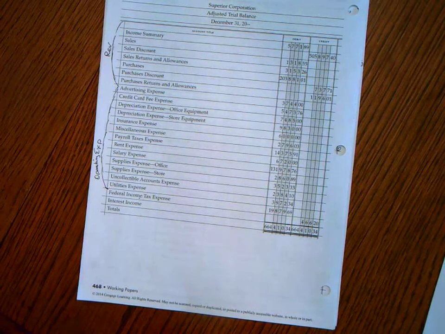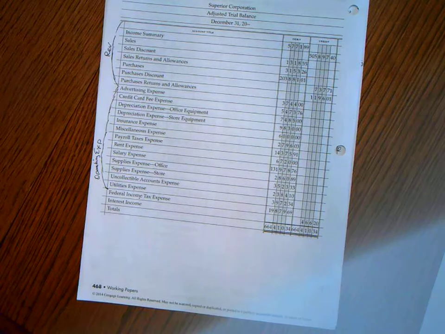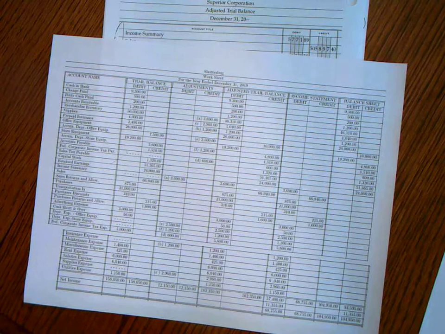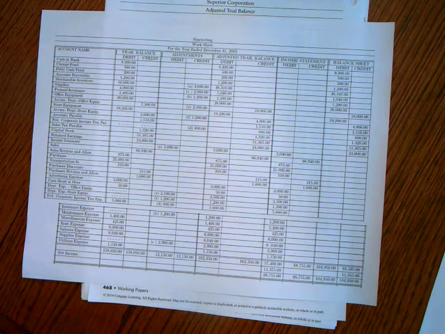Okay, so now we're going to look at the closing entries and the post-closing trial balance. And like I said before, from this point on, you're not going to see a full worksheet very much anymore, because they're going to assume that you understand what this looks like and why we did it.